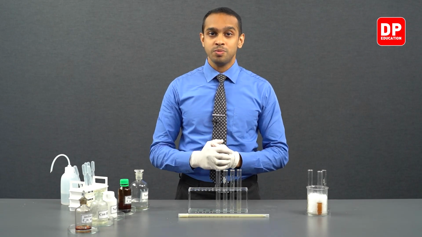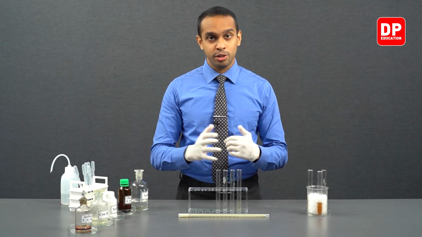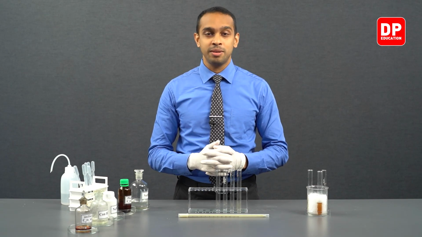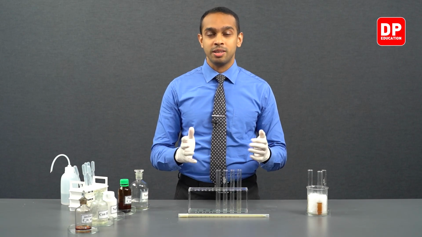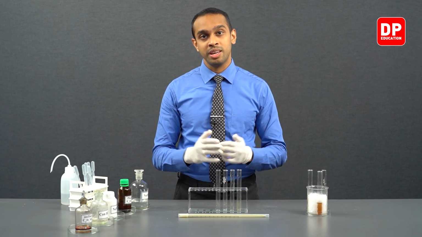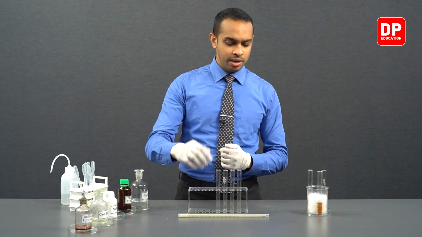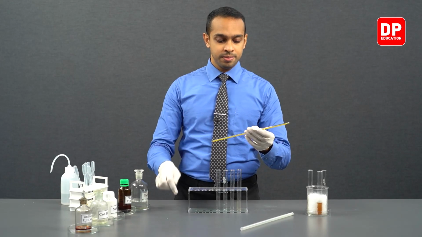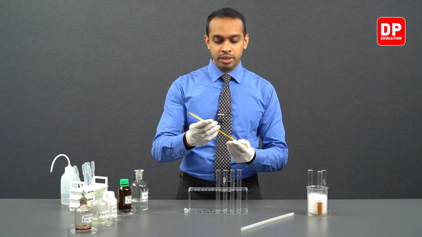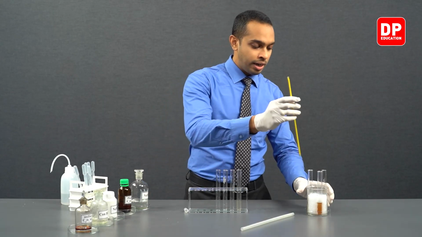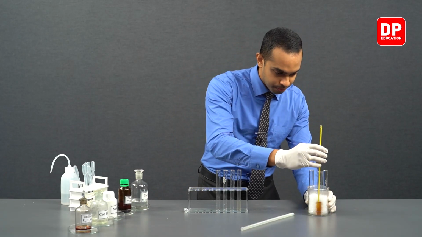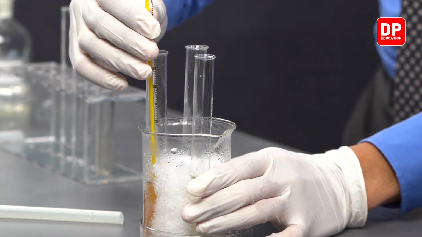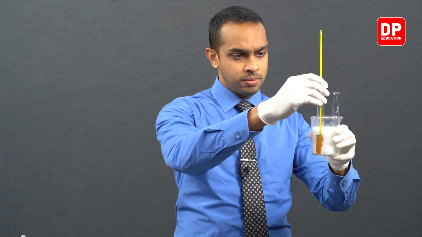So now let's observe if the solutions have reached the required temperature, so we can start mixing sodium nitrite with the aniline solution that is reacted with HCl. Now we can use our thermometer and we can observe the temperature of our aniline and HCl solution. We can see the temperature is going down.